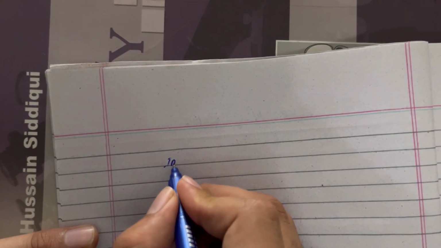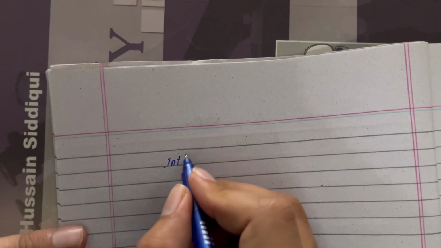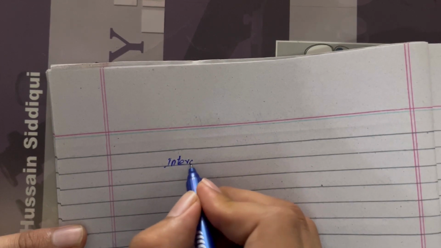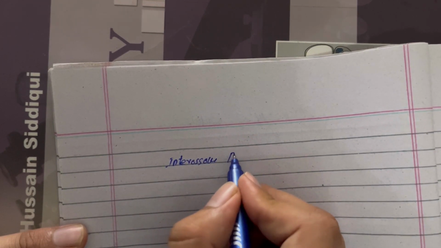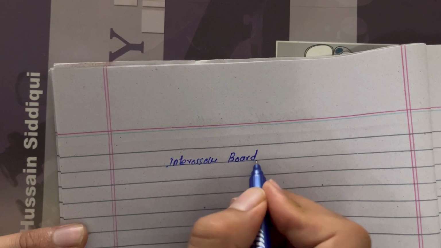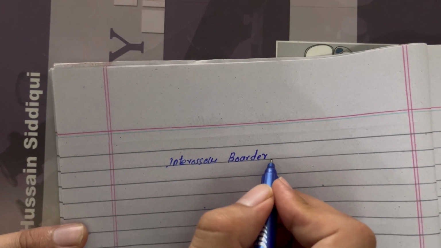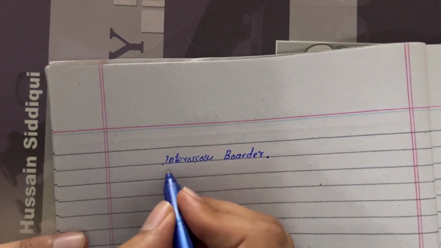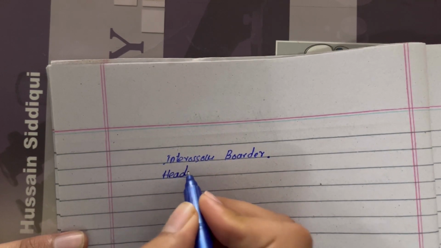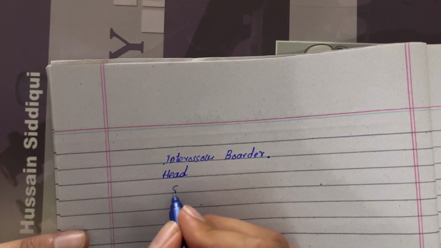And again same in the radius: interosseous border, head, and styloid process.